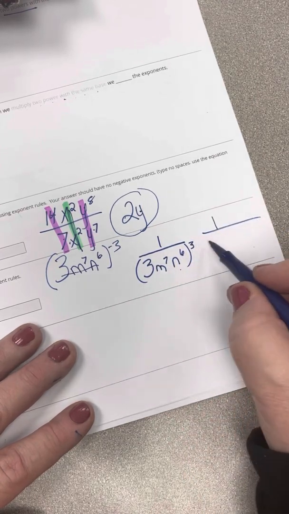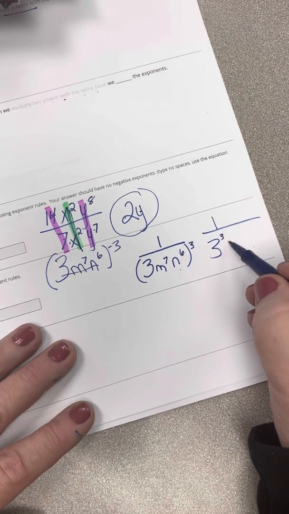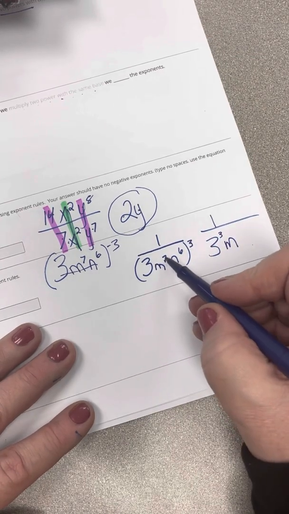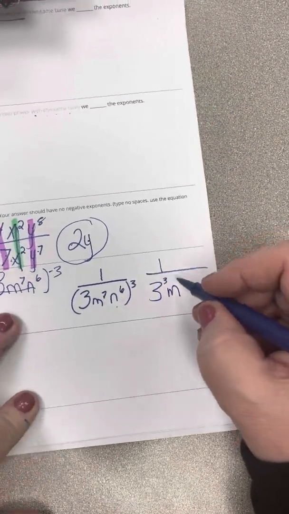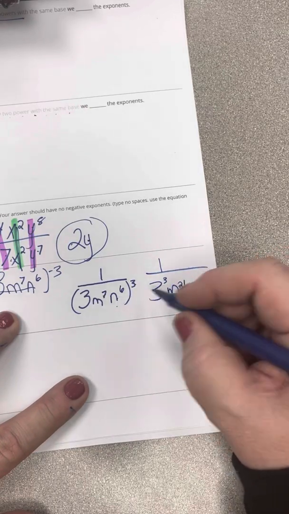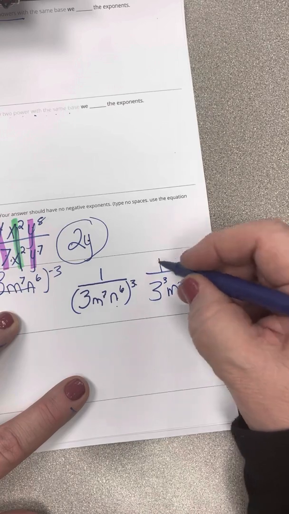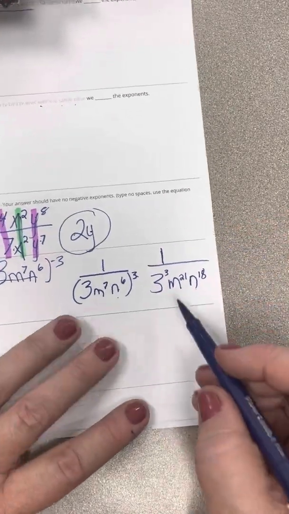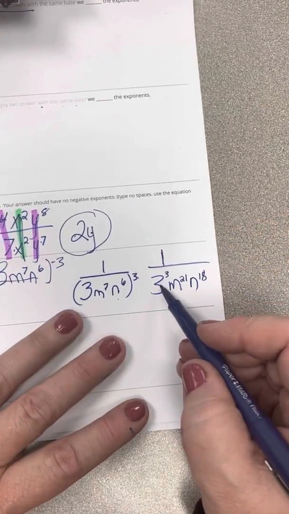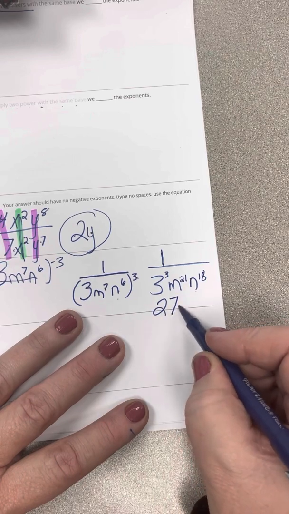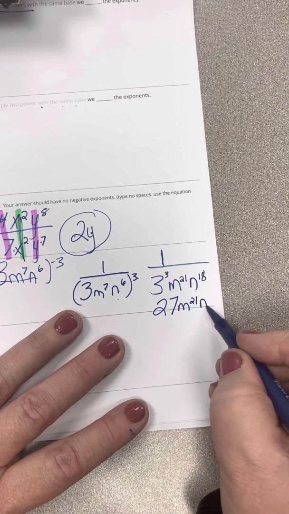I give 3 a power of 3. M already has 7, so 7 times 3 is 21. N already has 6. 6 times 3 is 18. Now, I may leave the answer like that, but since I know 3 to the 3 is 27, I can write 27, m to the 21st, n to the 18th.